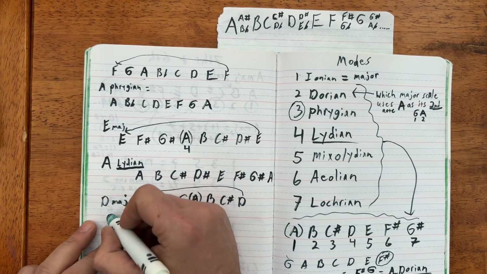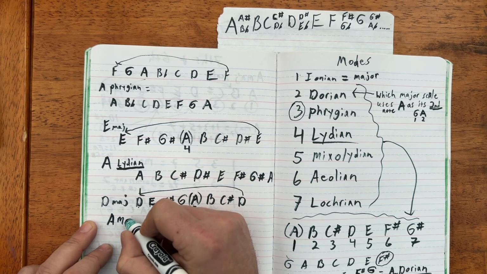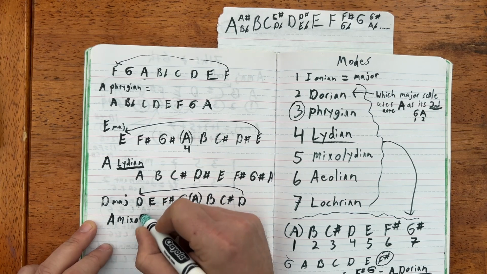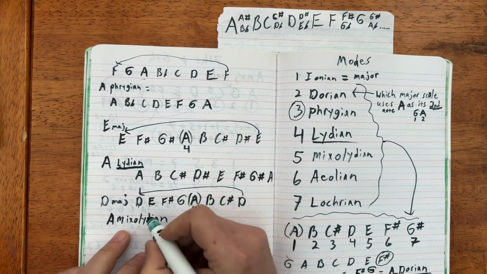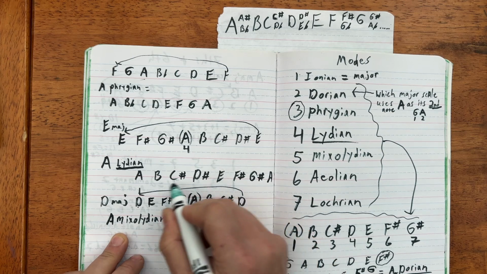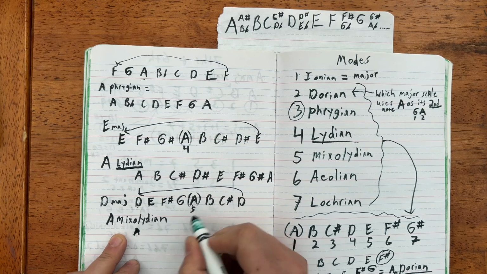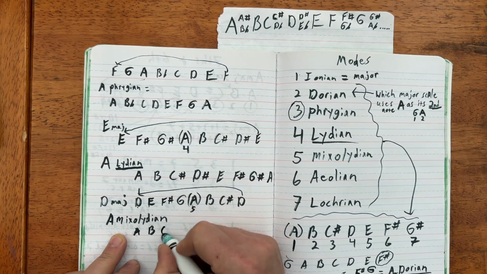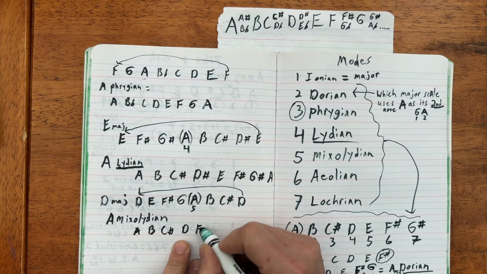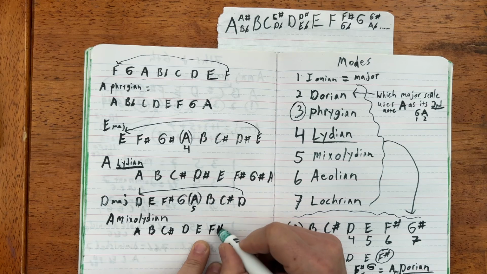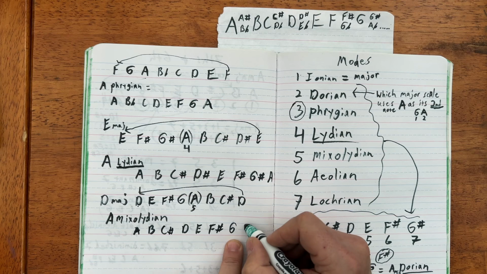And so we know if we build an A scale based off of D major's notes, we're going to be creating a Mixolydian. And so let's do that. Let's just start at A and run through a D major scale. So A is 1, B, C sharp, D, E, F sharp, G natural, and that brings us back to A.